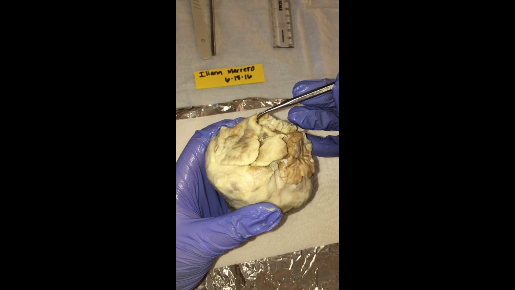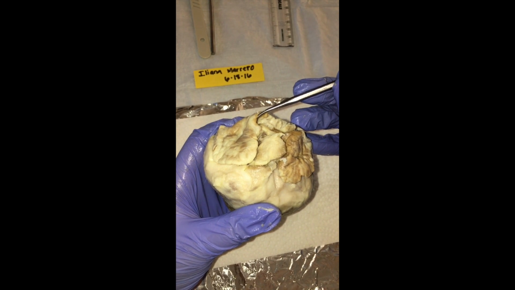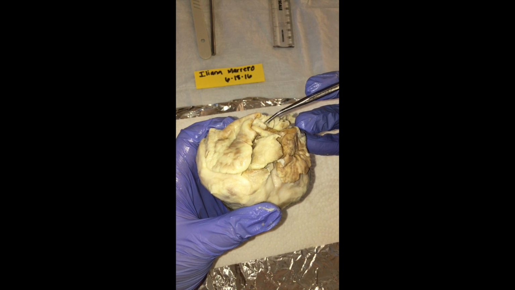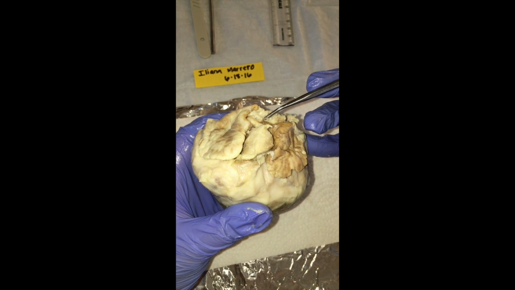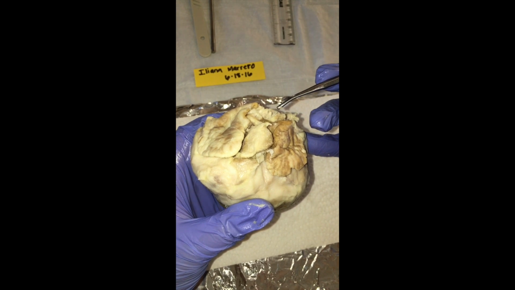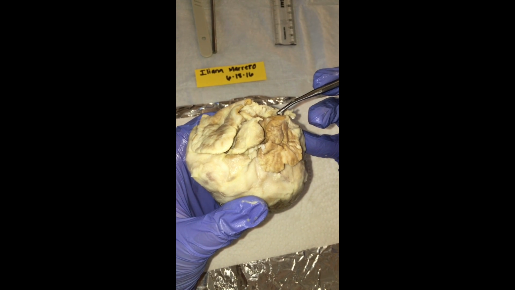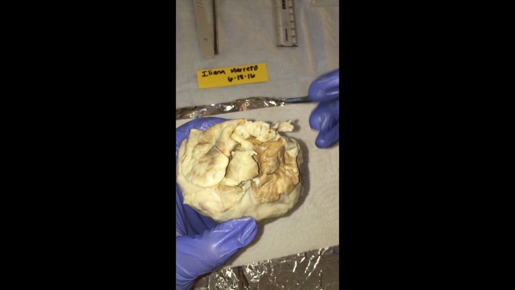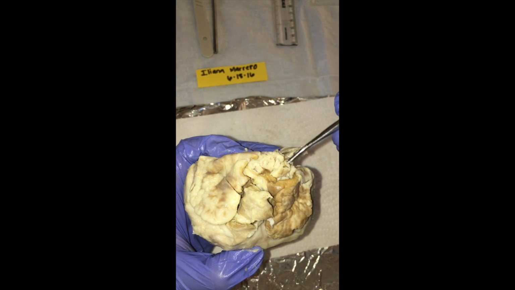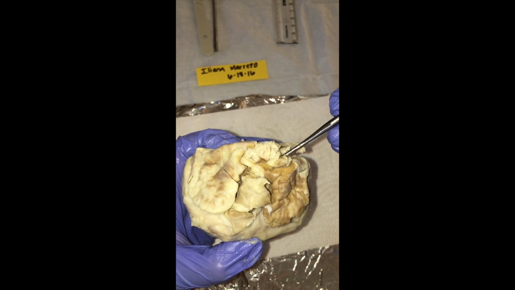Next, you would have the left common carotid. And lastly, you would have the left subclavian artery. We find it in this region over here.